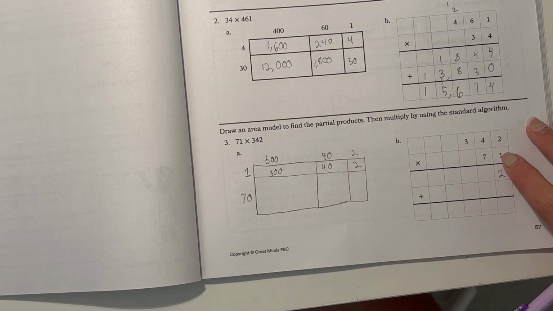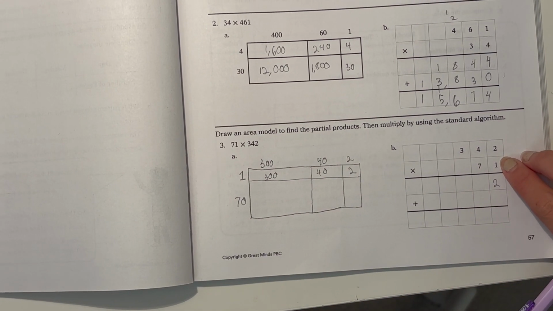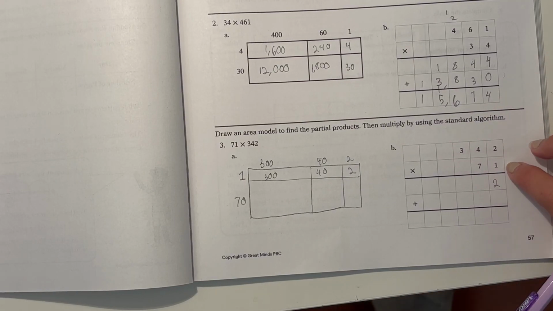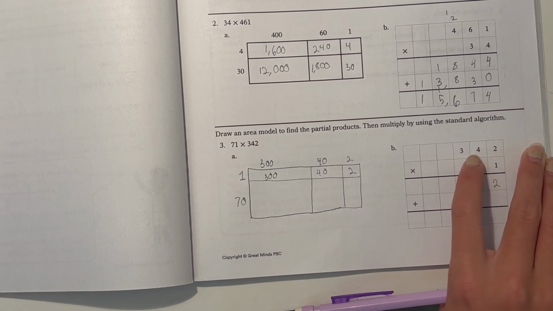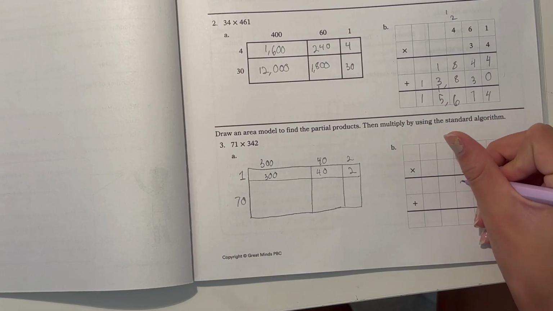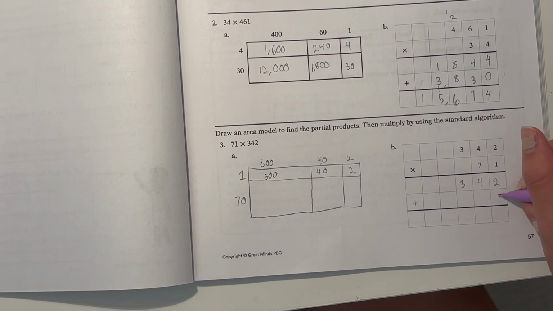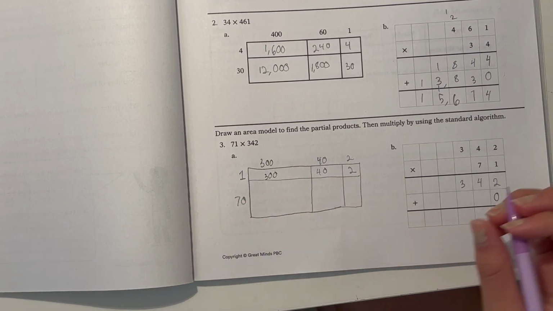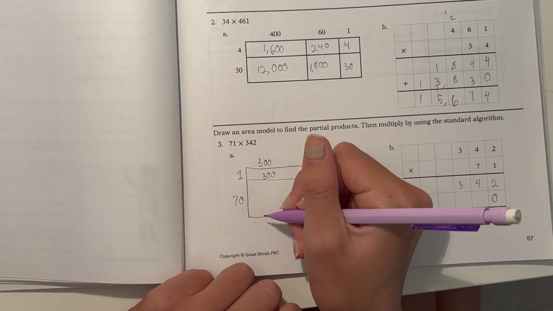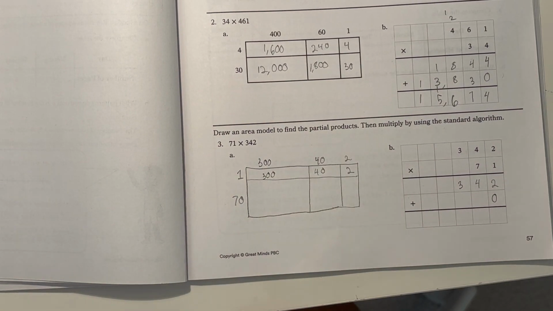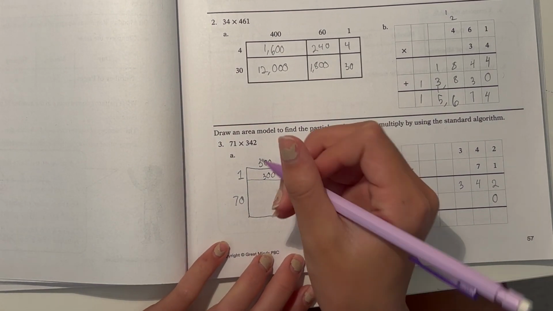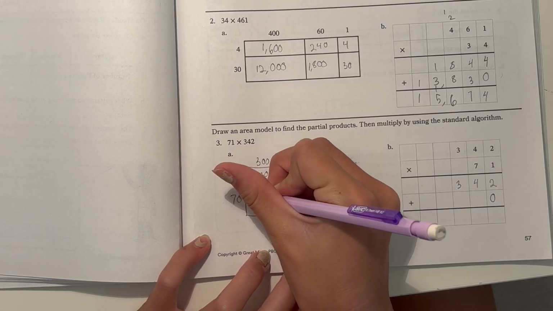So since it's all times 1, since there's a 1 here, we can just write down the same number, because any number times 1 equals itself. And it's 342 times 1, so it'll equal itself. Now we still have to add that 0 in the tens place.